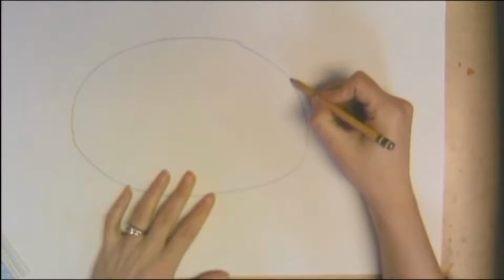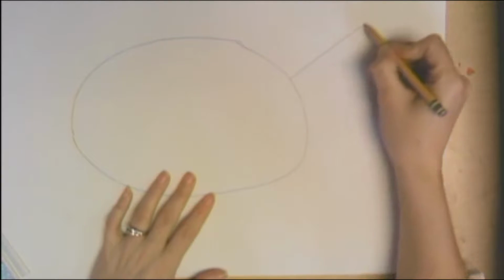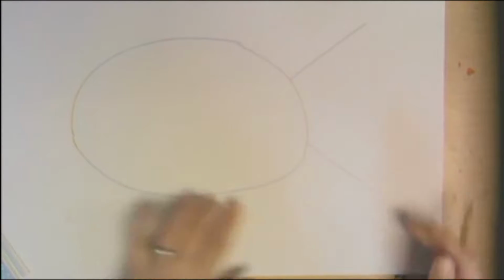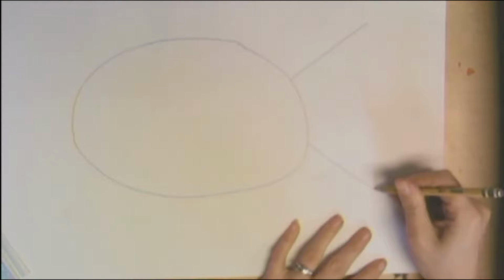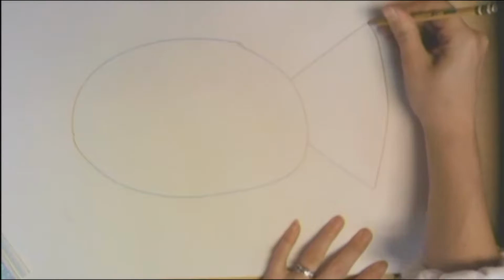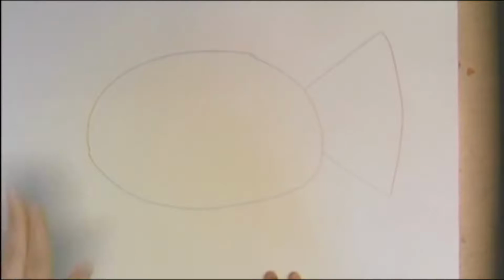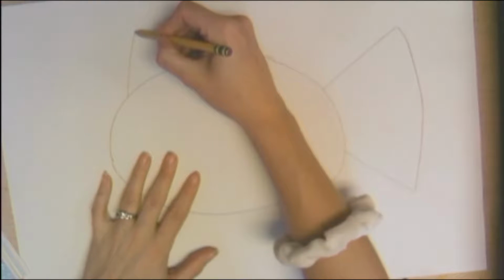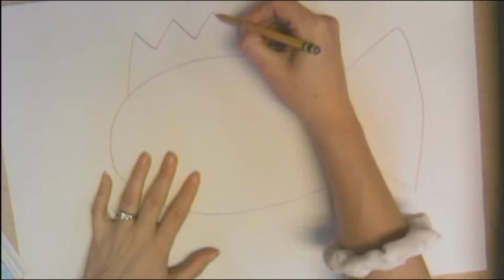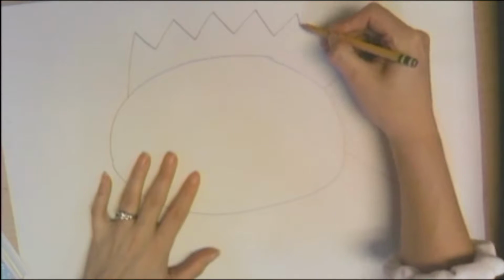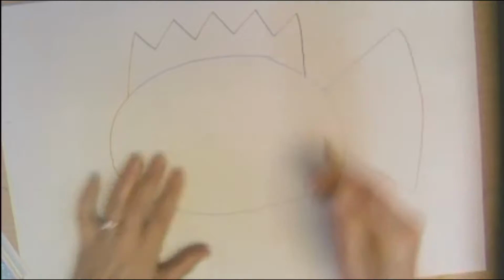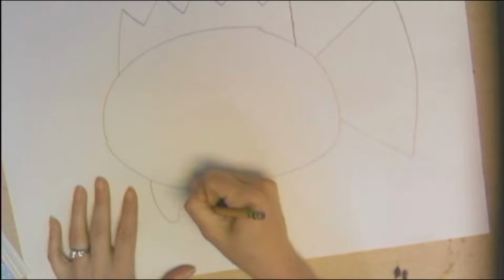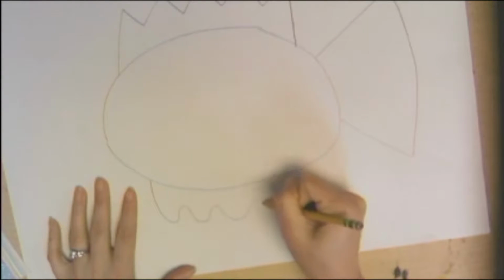Next, we want to create two straight lines. So you want to make one straight line at the top and it goes up towards the top corner, and then another diagonal straight line down towards the bottom corner, and then you want to connect those straight lines with a soft curve. Next, you want to go on top of your oval and create a zigzag line. So like really sharp pointy mountains or alligator teeth. And then below the oval, you're going to want to do a wavy line. Like an ocean.